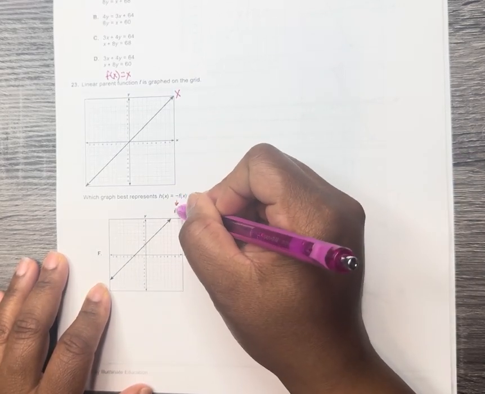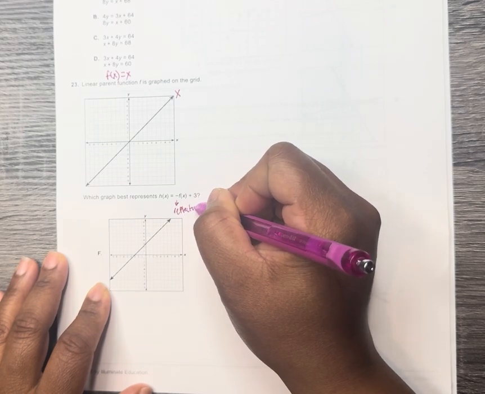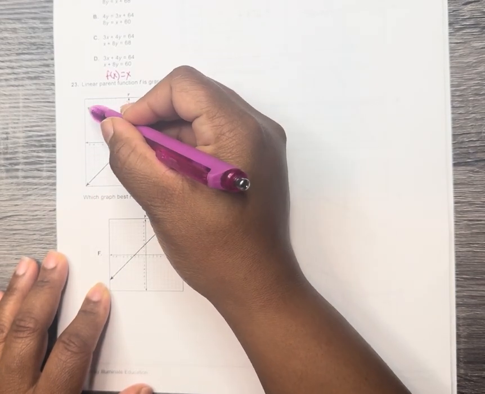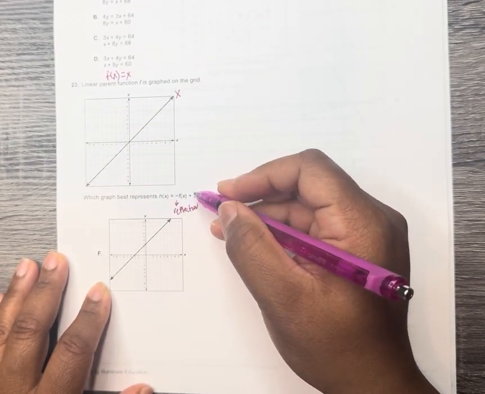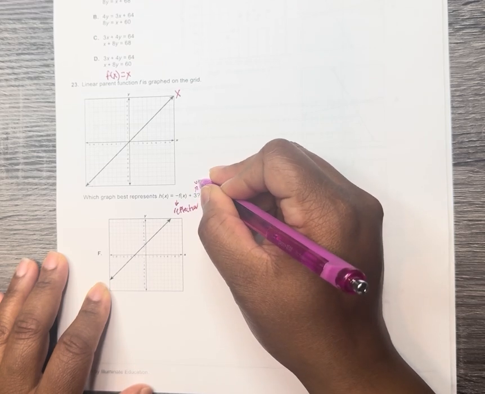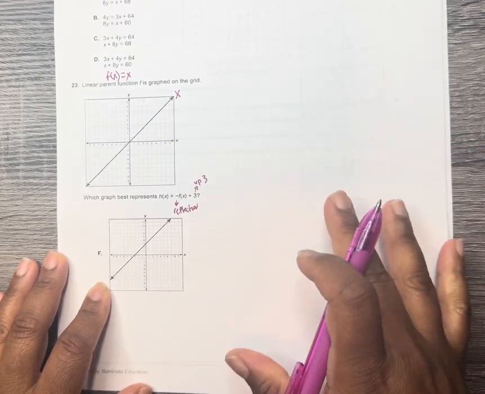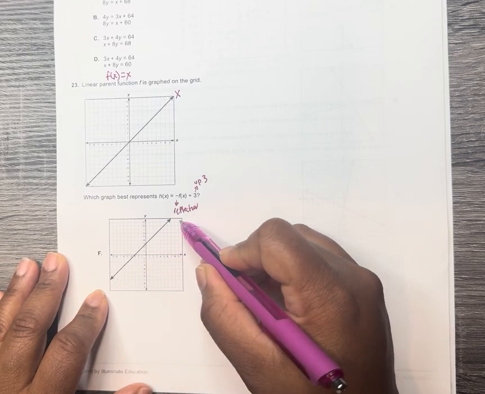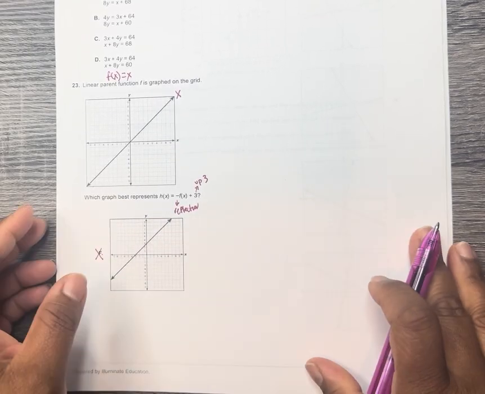Negative means reflection. So that means instead of going up like the parent function, it's going to go down. And then plus 3 means it's going to go up 3. So that's what we're looking for. Notice how f is still going up, so that's not the answer.